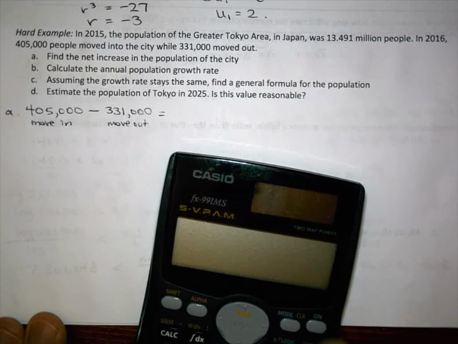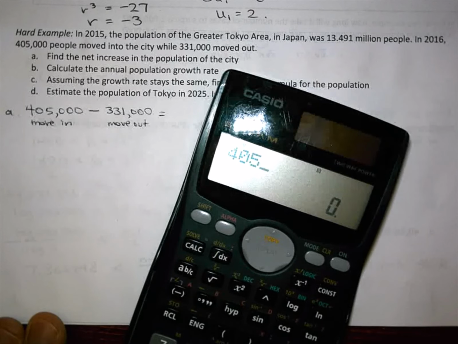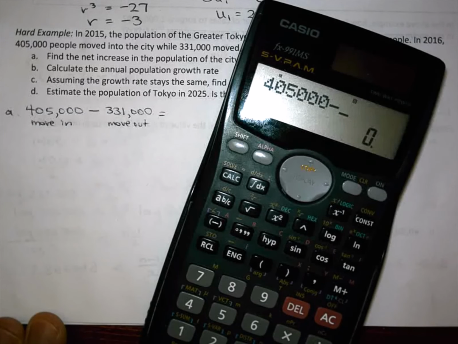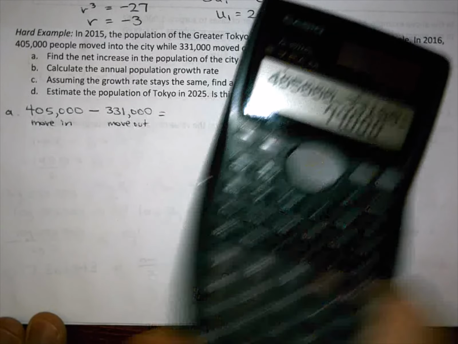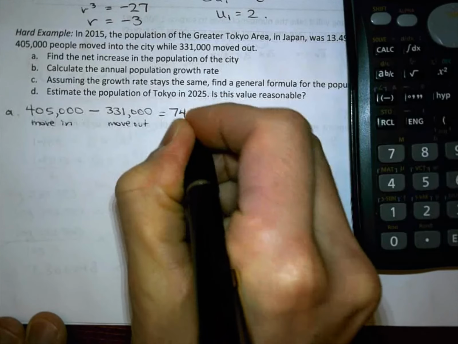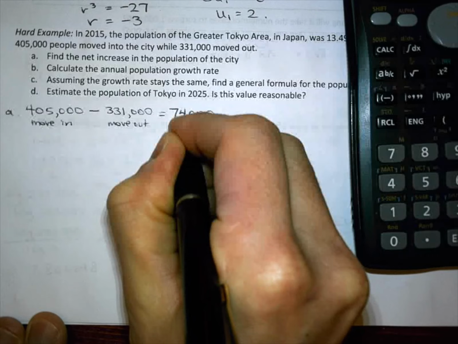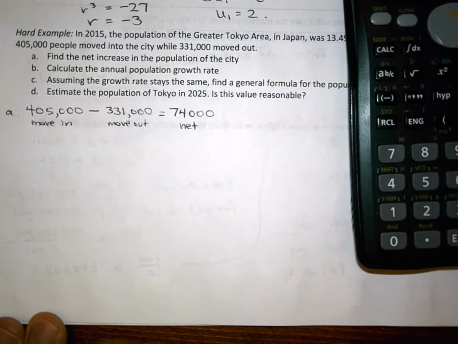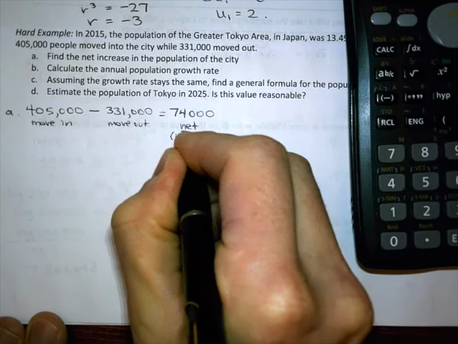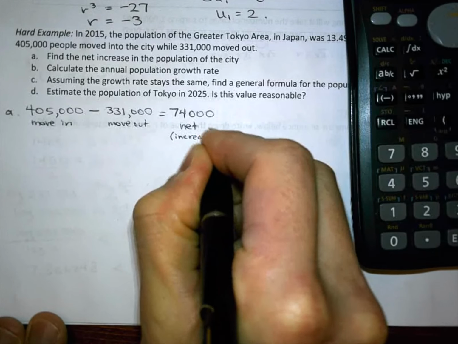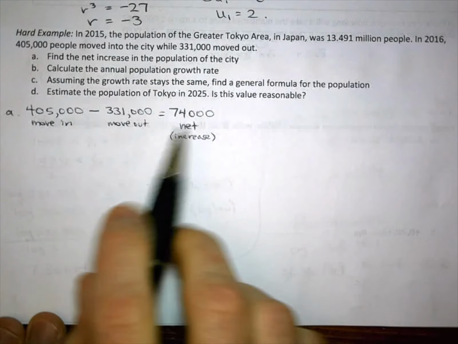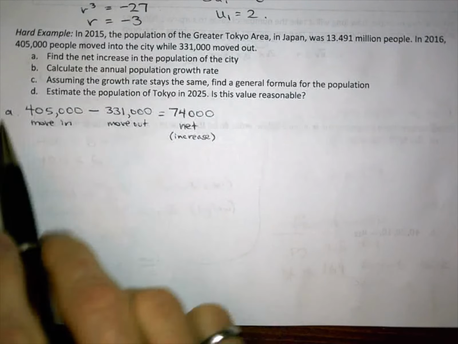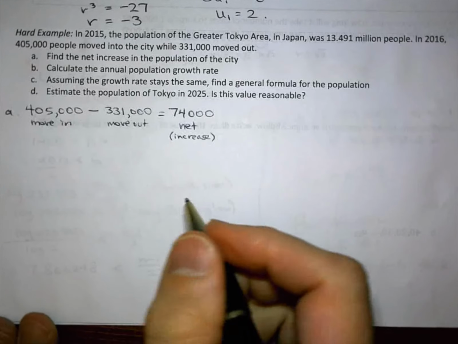So when we do the math there, we end up with 405,123 minus 331,000. So we end up with 74,000. Because that's positive, it's a net increase. It's actually getting larger, but not that much larger, right? Because some people are moving out to the countryside.